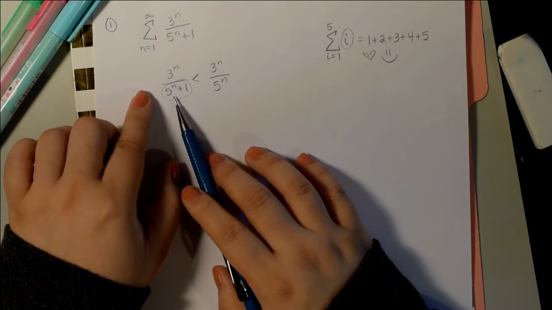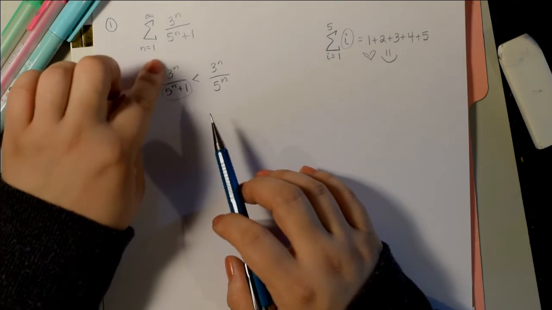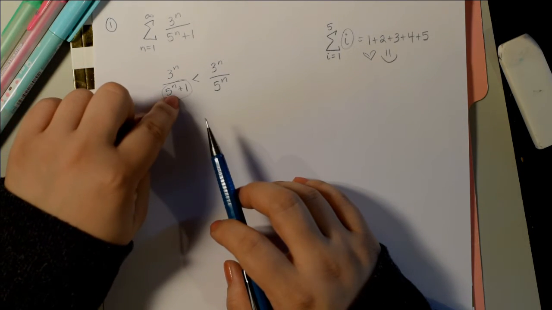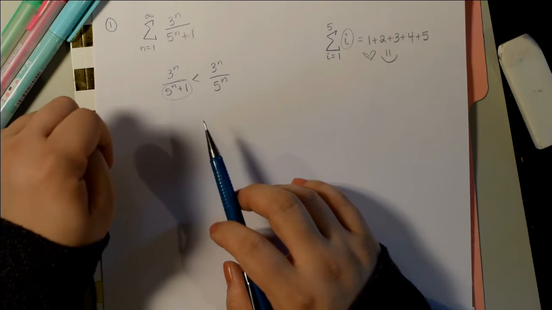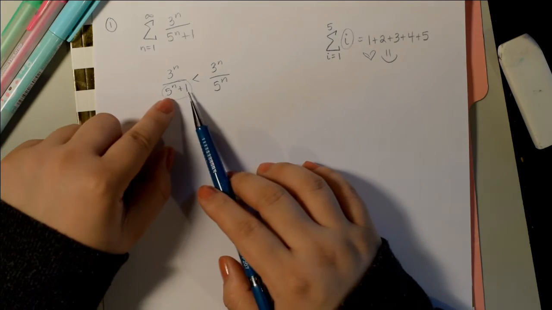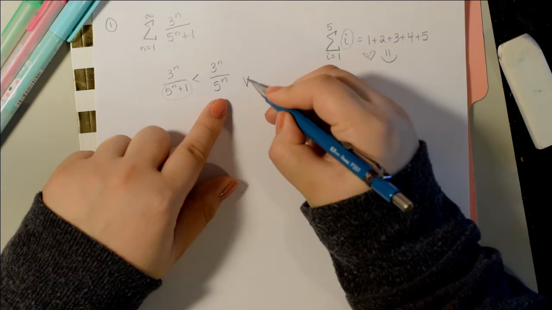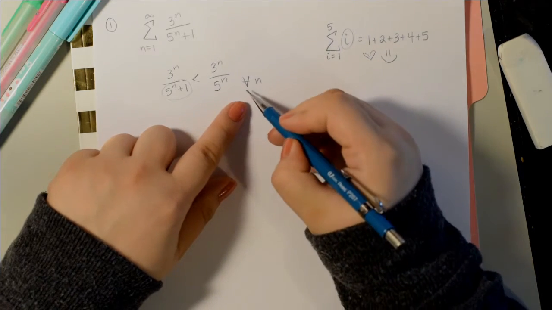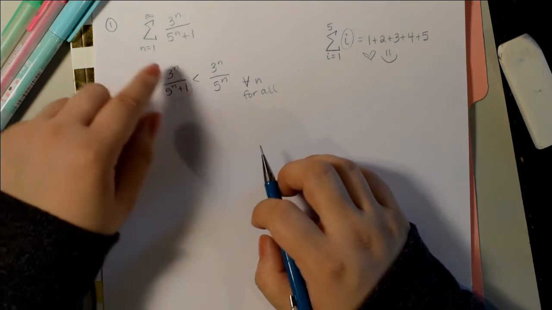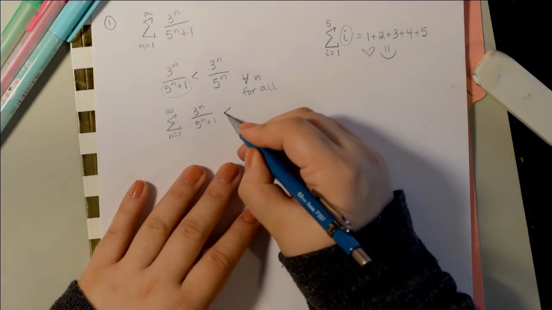Any number, and then you add 1 to it, it's going to be bigger. And since it's on the denominator, that makes a bigger denominator, which means a smaller fraction, with everything else held equal, right? So that's true for all n.